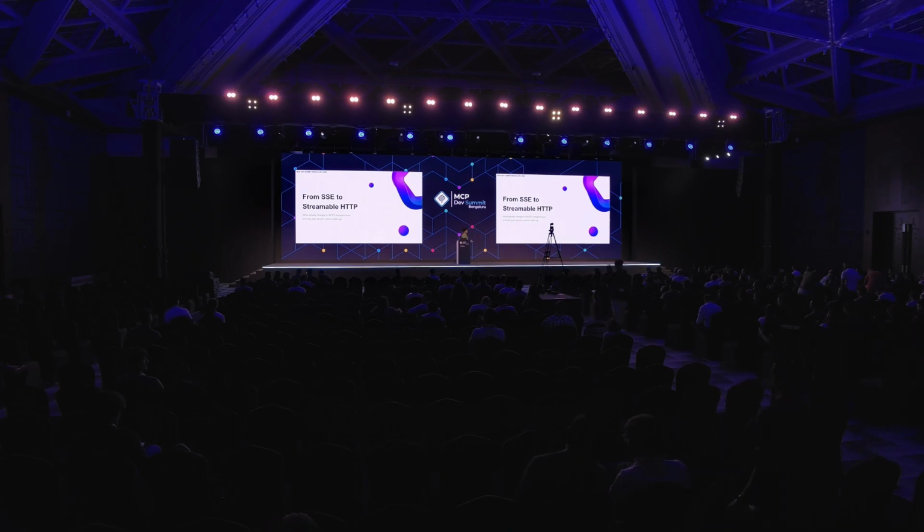So today, we'll be discussing how the MCP protocol, or not precisely the protocol, but the MCP architecture, has evolved from SSE to Streamable HTTP. And there is a very important misconception that's happening, that SSE is deprecated, which it isn't. In the coming slides, I'll talk about it.